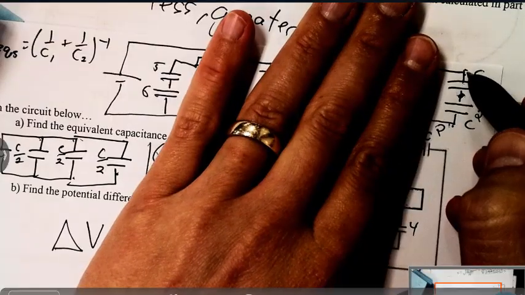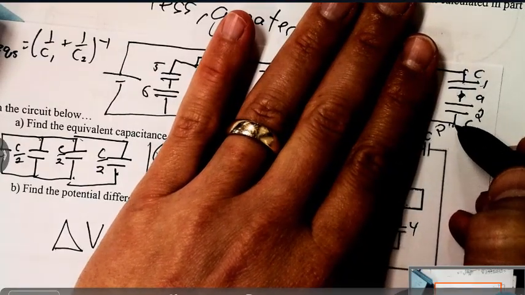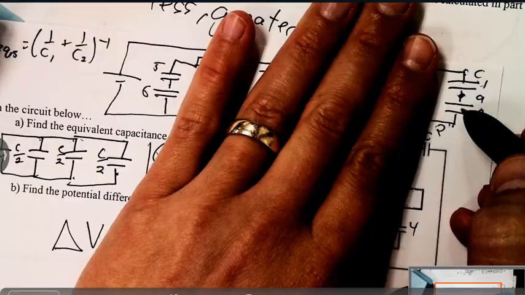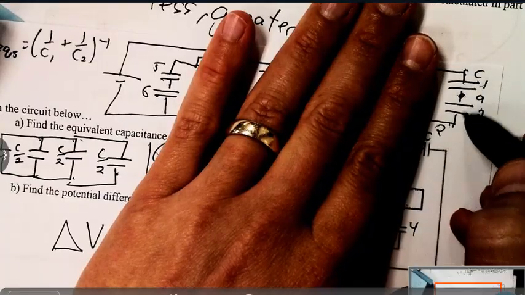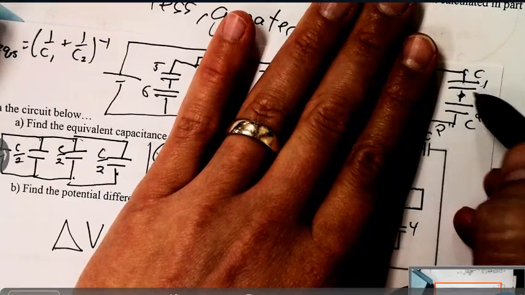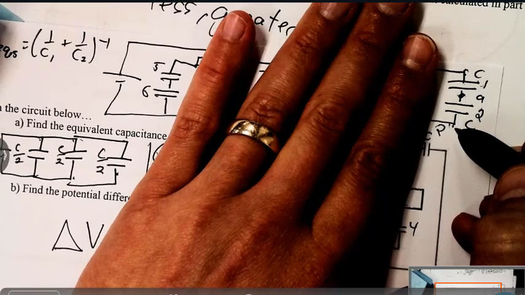12 volts to 0 volts. That's how much our potential dropped. We have a 12-volt difference. If these capacitors are identical, each capacitor is going to get a 6-volt drop, because in series, the potential differences add up to equal the battery.